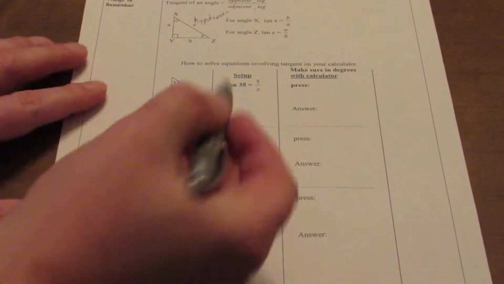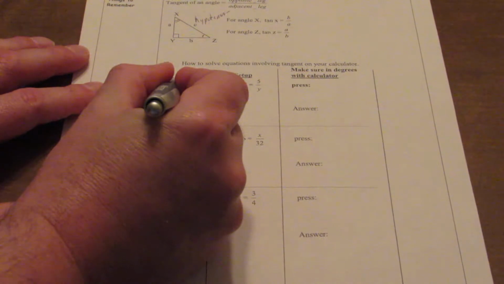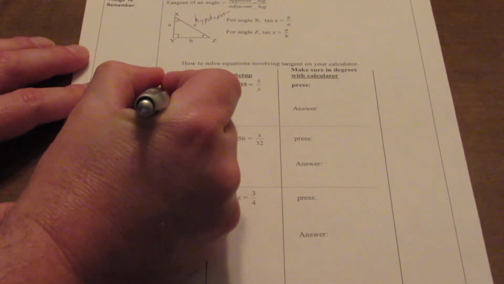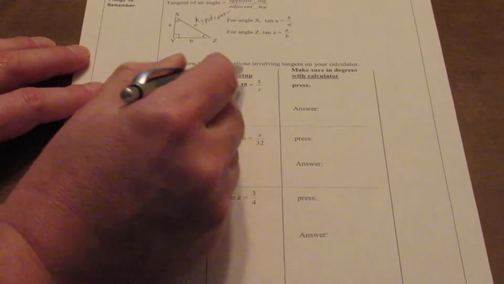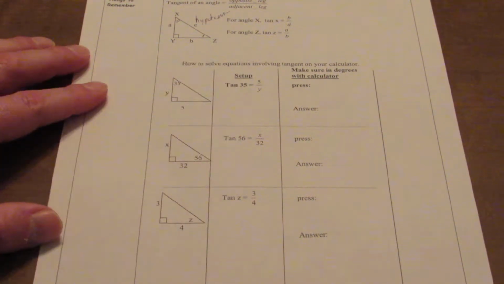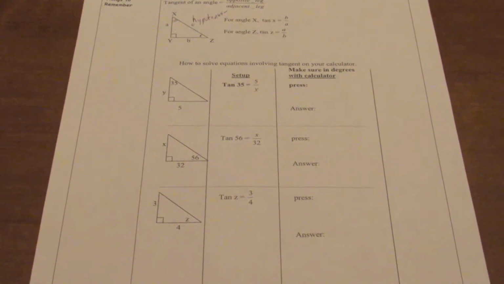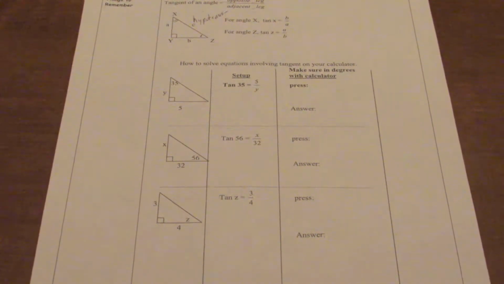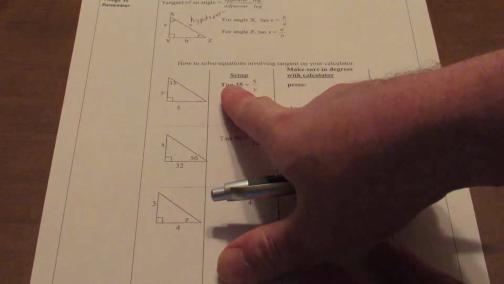So here I have 5 as a side, I have 35 as an angle, and I have Y as my missing side. So I'm doing opposite over adjacent, so I have 5 over Y. I'm finding the tangent of 35. If I'm solving for Y, I'm just going to treat this as a number. It technically is a number once we plug it in the calculator.